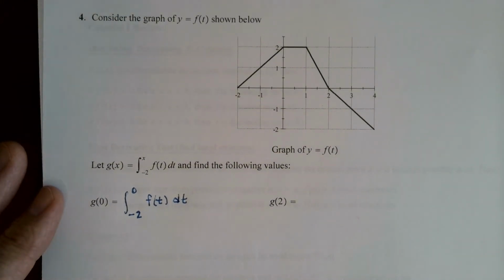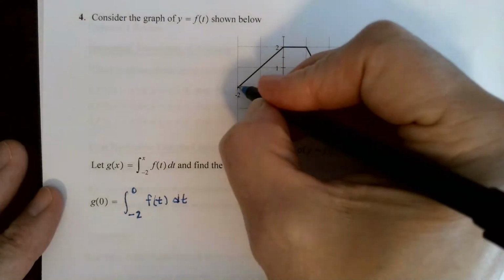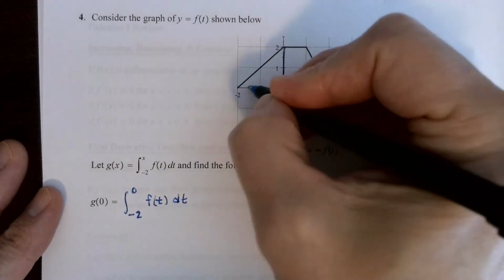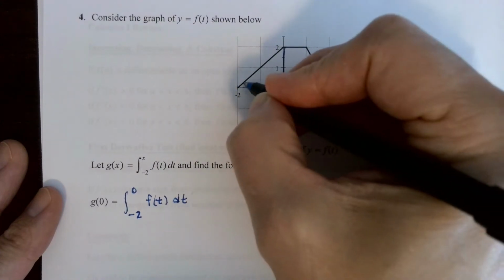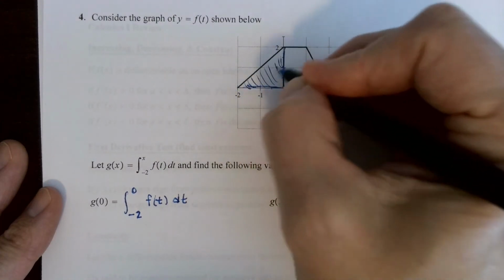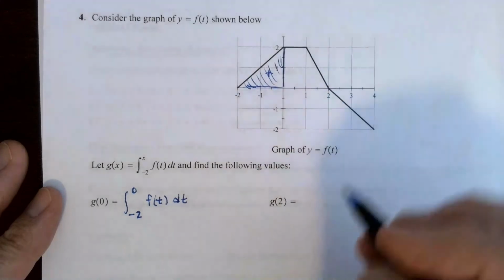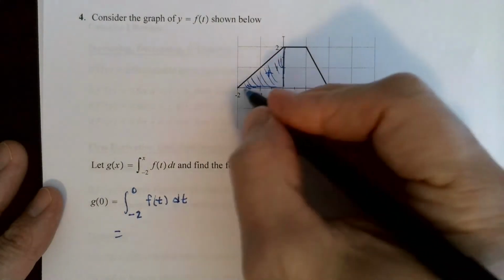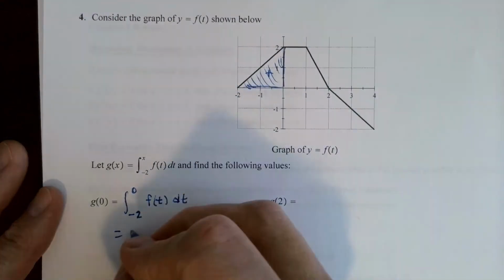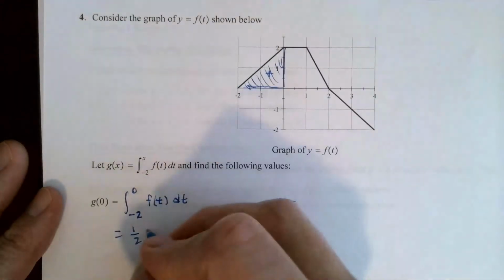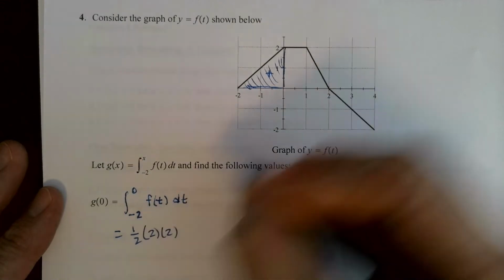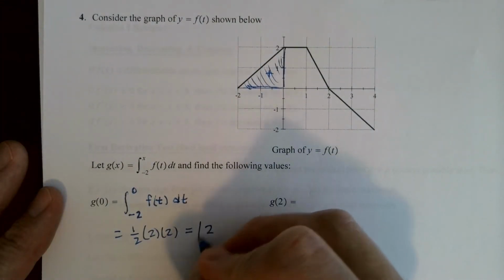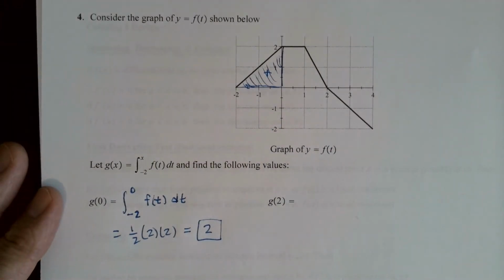What's the area under the curve from -2 to 0? Well, the function is above the x-axis over that interval. So we're talking about this area here, which is some positive area, right? And in fact, what is that area going to be? It's the area of a triangle, right? Which is 1/2. The base is 2, and the height is 2 as well, right? So that's 1/2 of 4 or 2, and so there's my answer. G of 0 is 2.